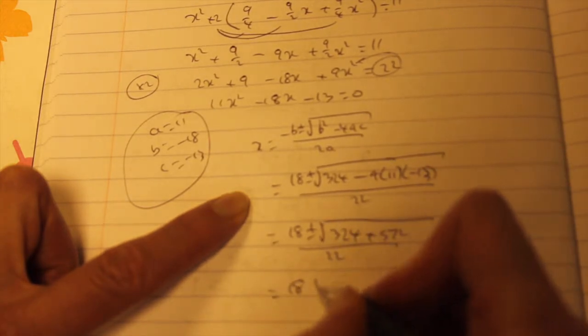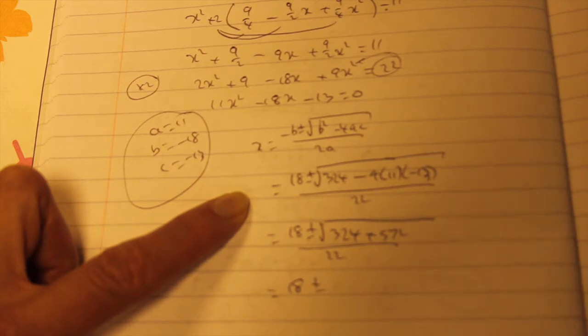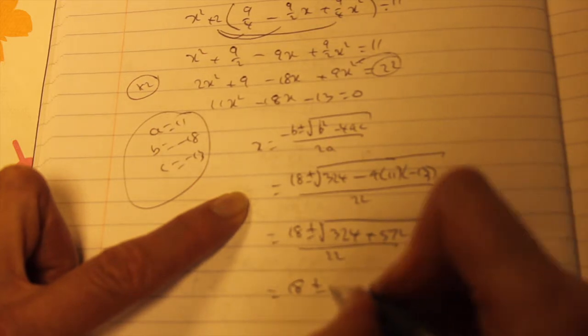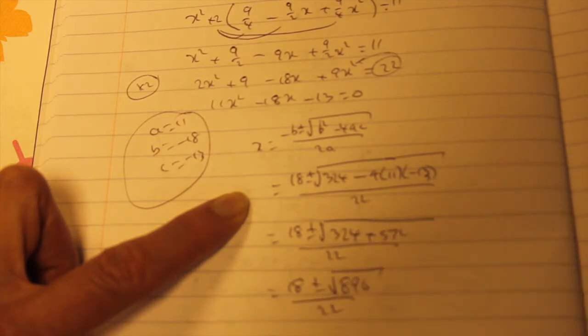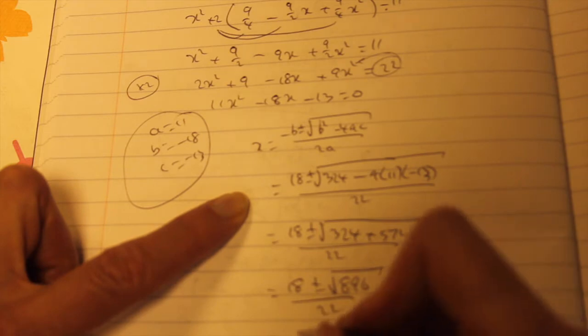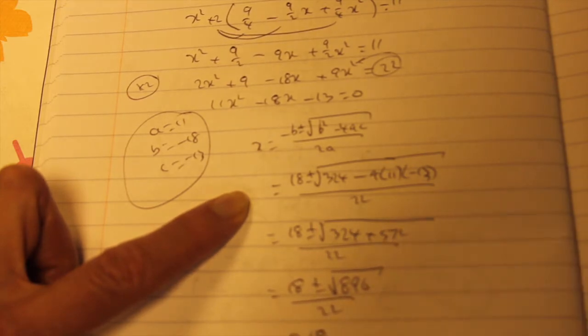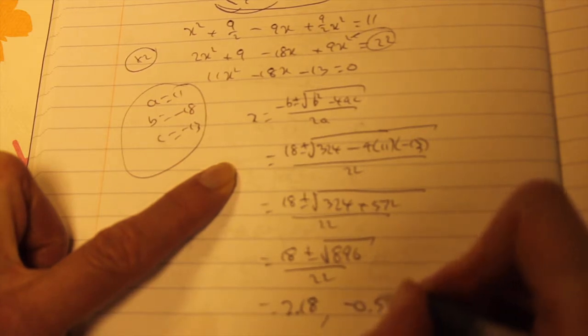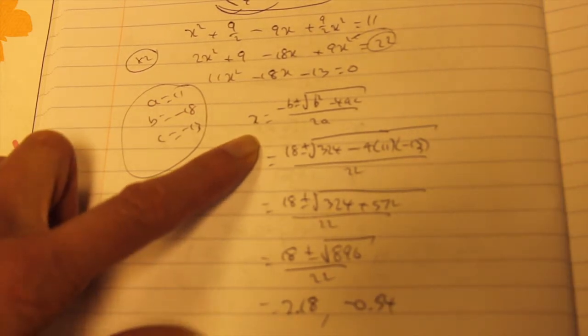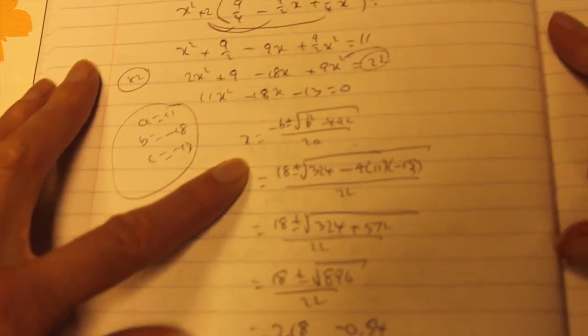So it's 18 plus or minus 324, add 572. The square root of 896 over 22. So 18 plus the square root of 896 equals, divided by 22, gives you an answer of 2.18. And the other one, 18 minus the square root of 896 equals, divided by 22, equals minus 0.54. You've worked out the x. Don't forget to sub it in to find the y.